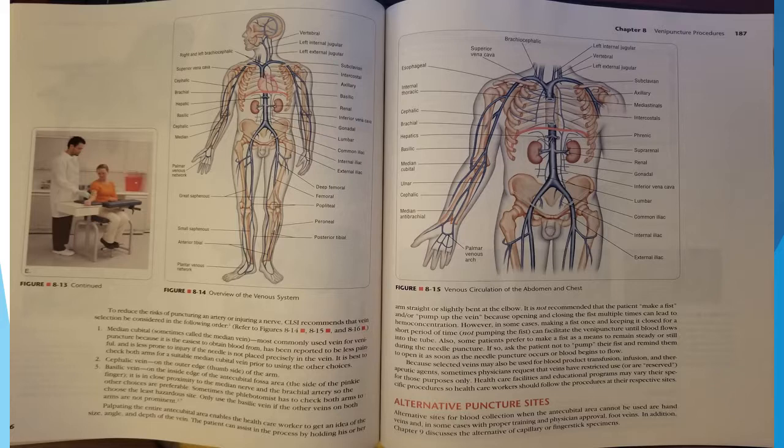Number 2, cephalic vein on the outer edge of the thumb side of the arm. Number 3, basilic vein on the inside edge of the antecubital fossa area, the side of the pinky finger. It is in close proximity to the median nerve and the brachial artery, so the other choices are preferable. Sometimes the phlebotomist has to check both arms to choose the least hazardous site. Only use the basilic vein if the other veins on both arms are not prominent.